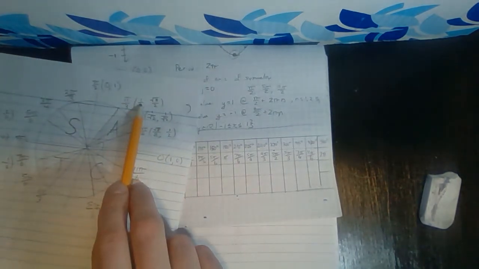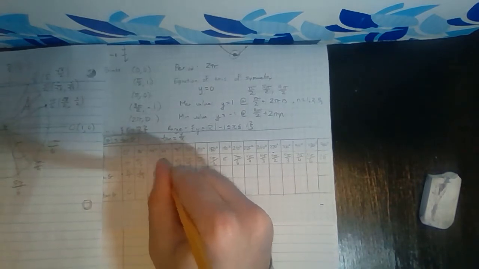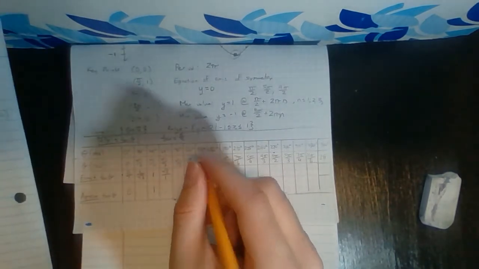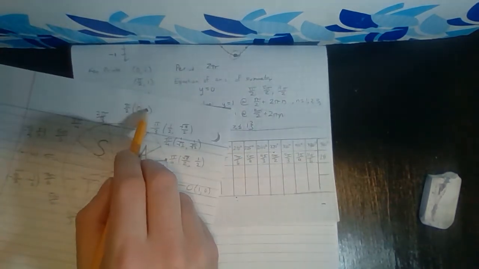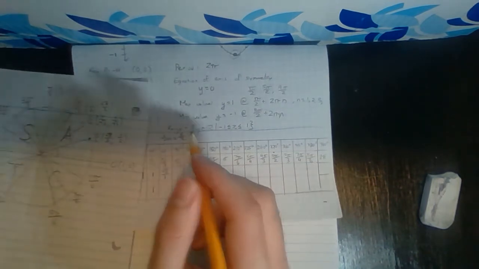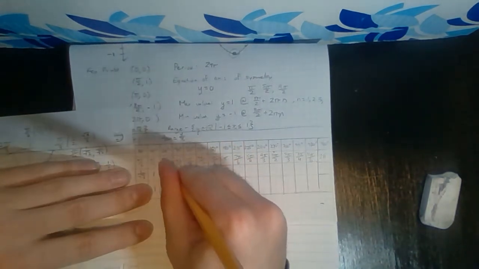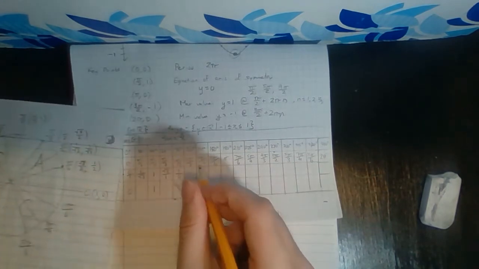Pi over 3, we had root 3 over 2 divided by 1 over 2. We have root 3 divided by 1. 90 degrees: 1 divided by 0. That is undefined. So that's interesting.